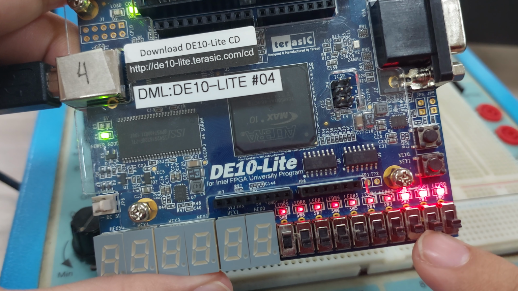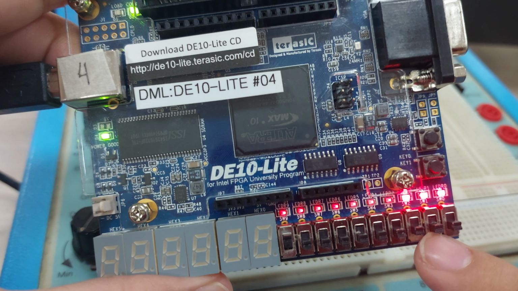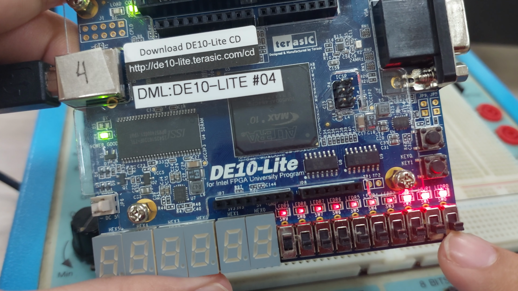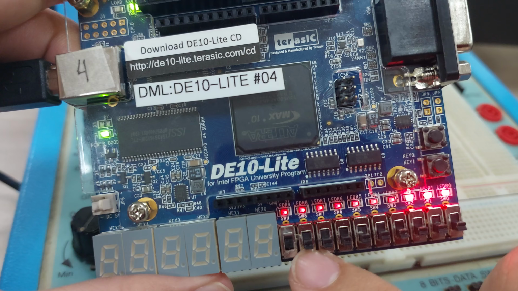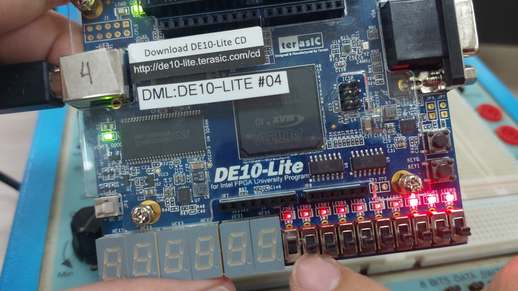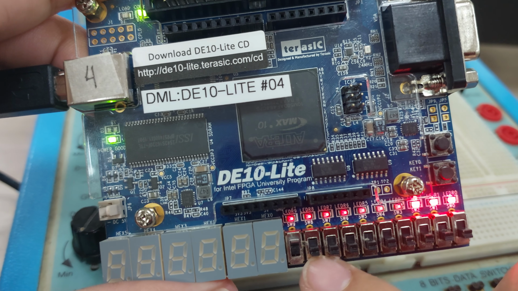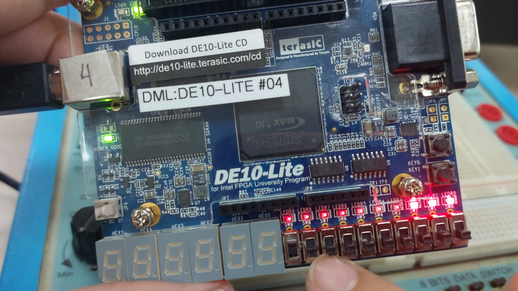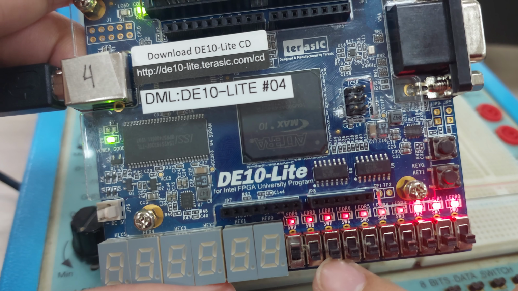Our switch 1 corresponds to descending. Our switch 0 corresponds to climbing. Our switch 8 corresponds to alt 25K, or altitude 25K. And our switch 7 corresponds to alt 10K, or altitude 10K.